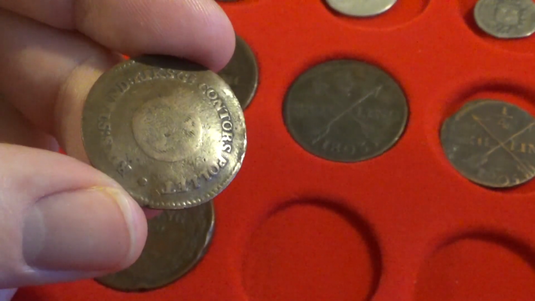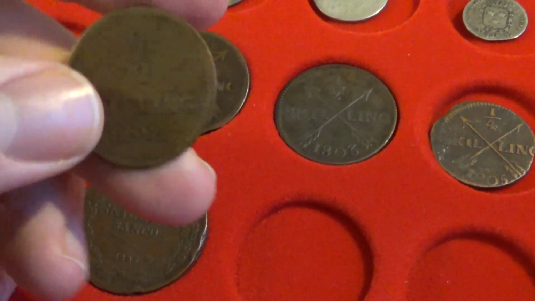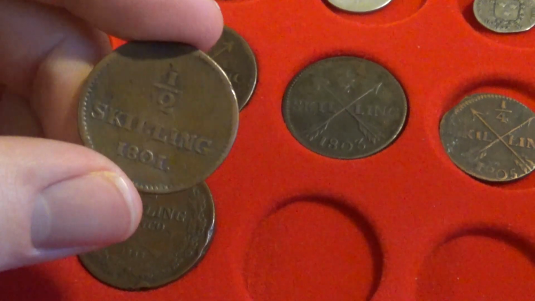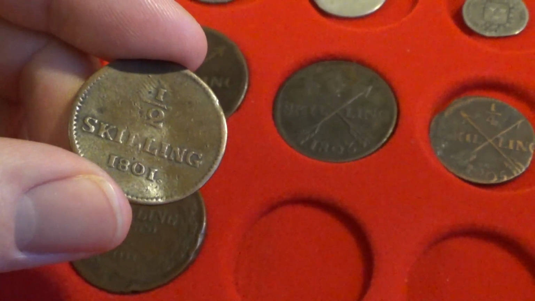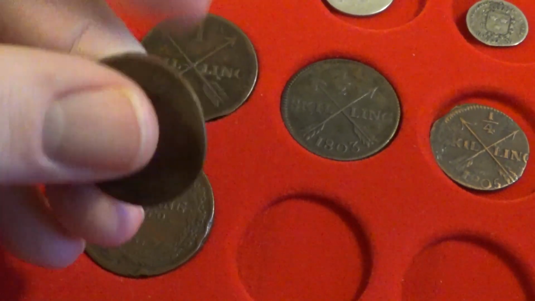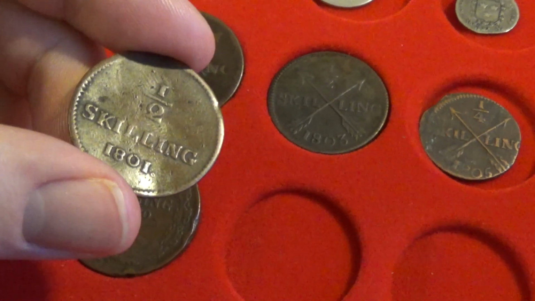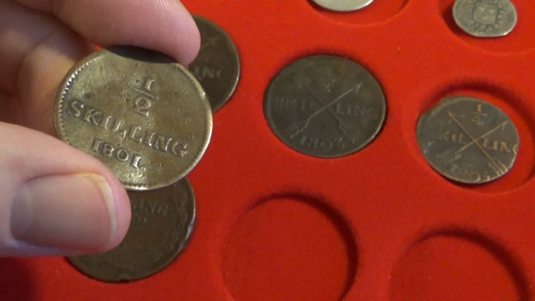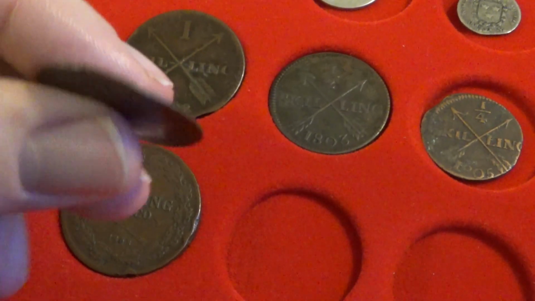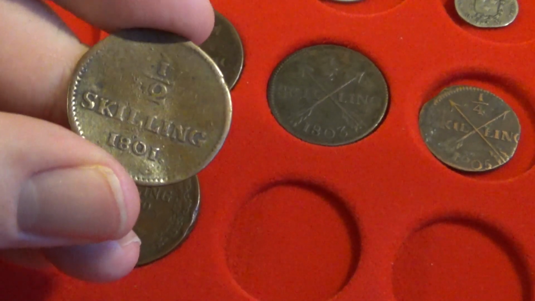So these ones, since the bank couldn't get off their ass to actually produce shilling coins, the banknote commission created coins that were basically tokens. They're tokens that equal half a shilling without having the proper metal value or size that they're supposed to have.